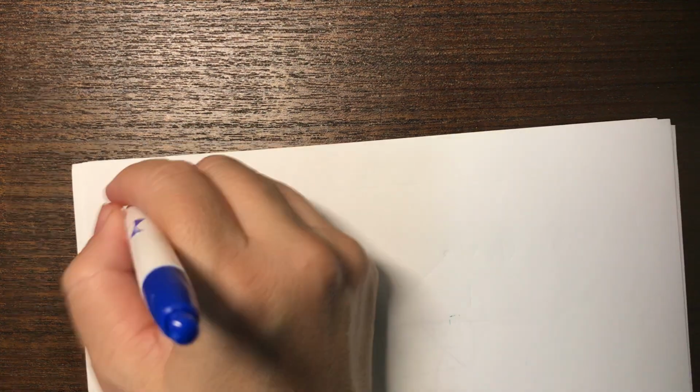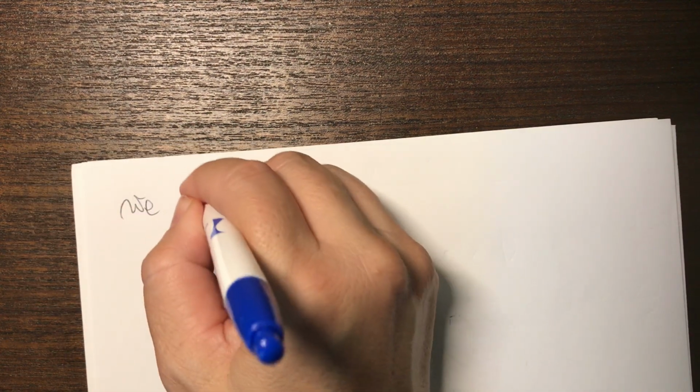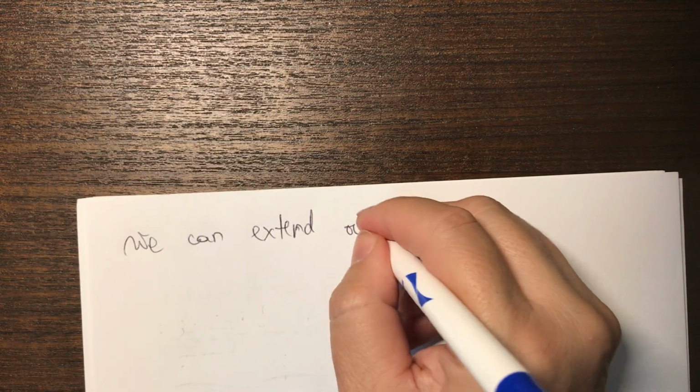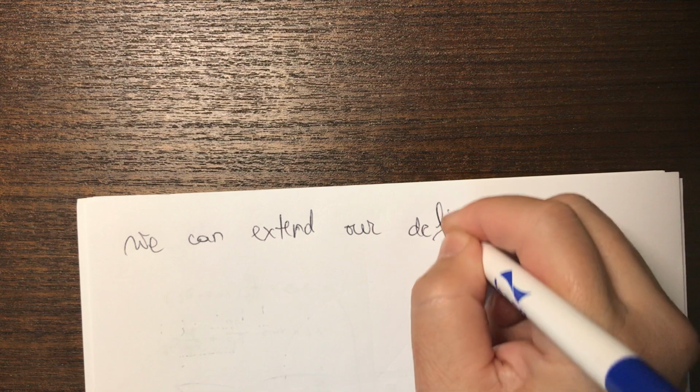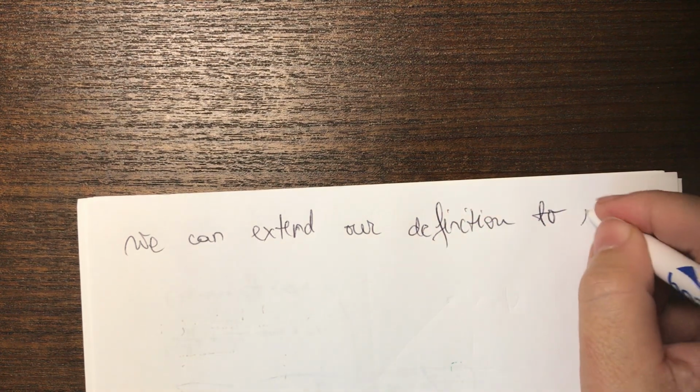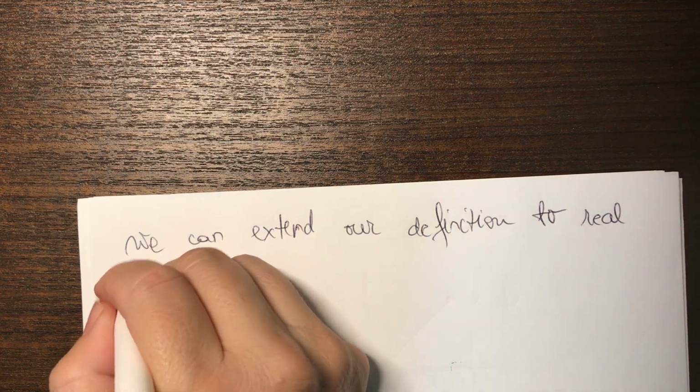All right. Now, this way we can modify our definition to real numbers. What do I mean?